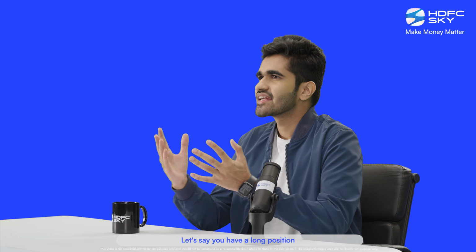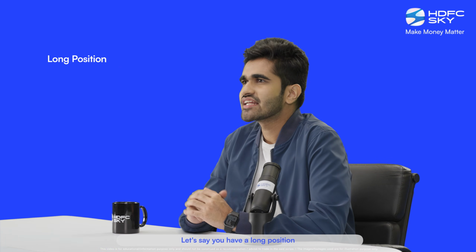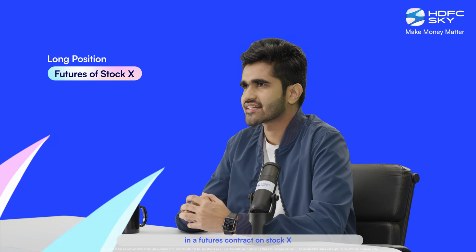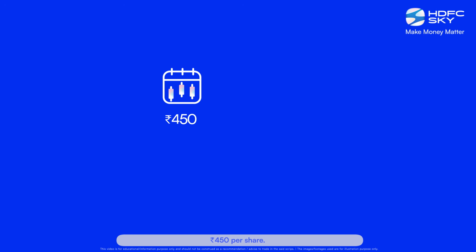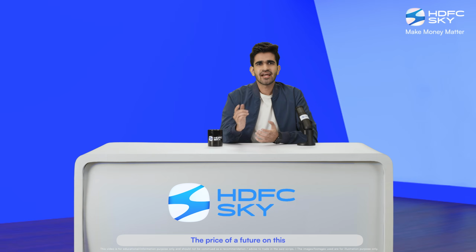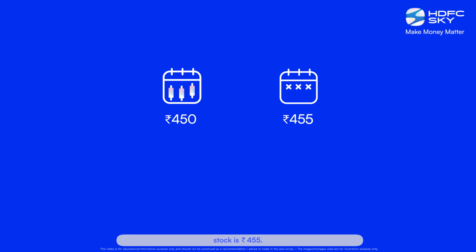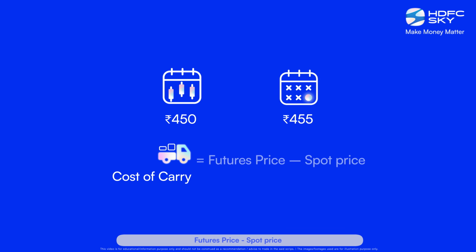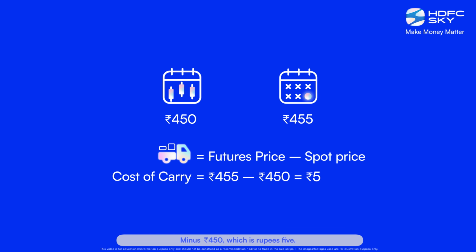Of course, let's say you have a long position in a futures contract on stock X that is currently trading at Rs 450 per share. The price of a future on this stock is Rs 455. The cost of carry in this case is futures price minus spot price, which is equal to Rs 455 minus Rs 450, which is Rs 5.